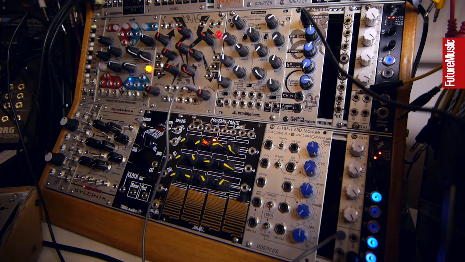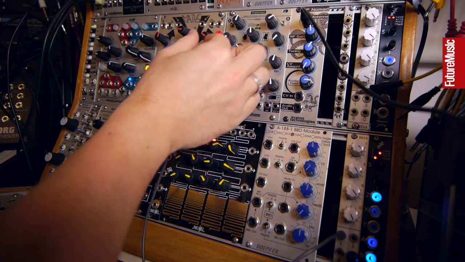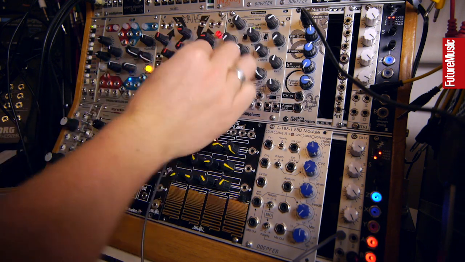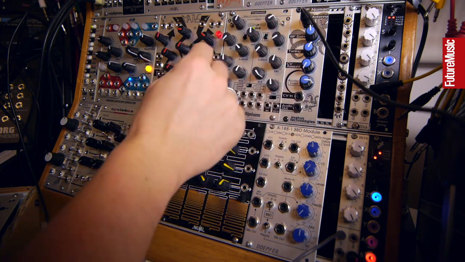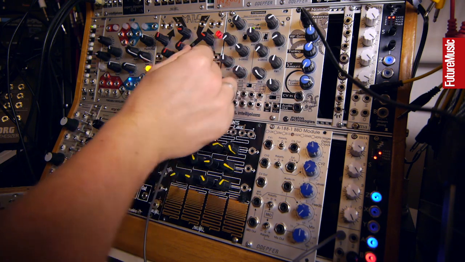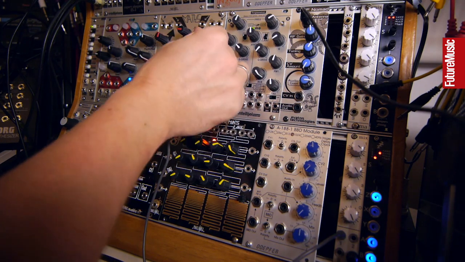We can make it into a triangle or a rising and falling saw, and it's pretty crude because in adjusting the falling and rising, it's not just a tone control, it's also adjusting the pitch of the oscillator in this case.